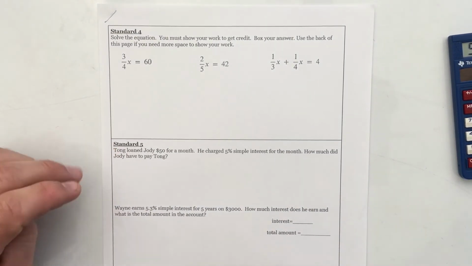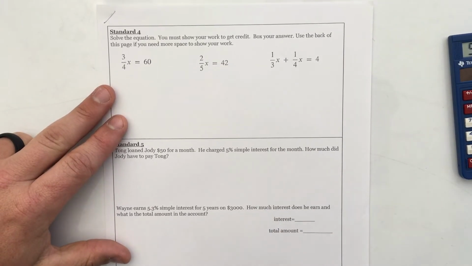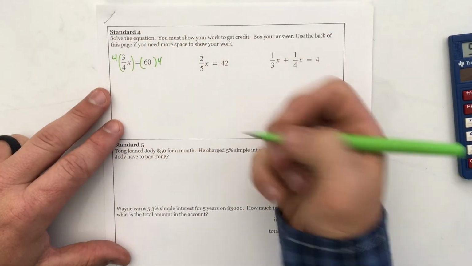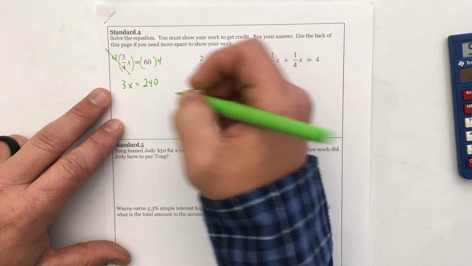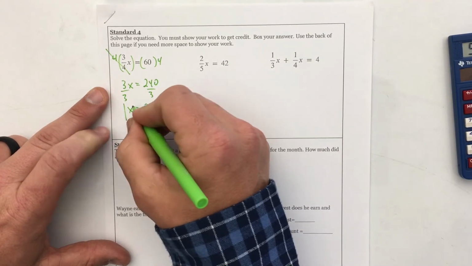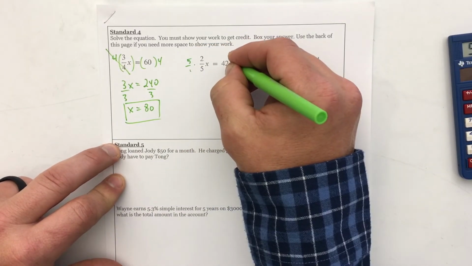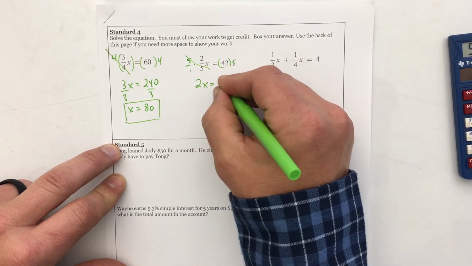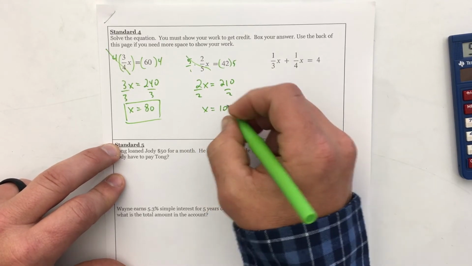The first two were pretty straightforward. You guys did a lot of very funny things here. Remember, if there's one denominator, just multiply both sides by that denominator. That cancels out, and I have 3x equals 240. Divide by the coefficient, and I have x equals 80. Multiply both sides by 5. 5's cancel. 2x equals 210. Divide both sides by 2. I get x equals 105.